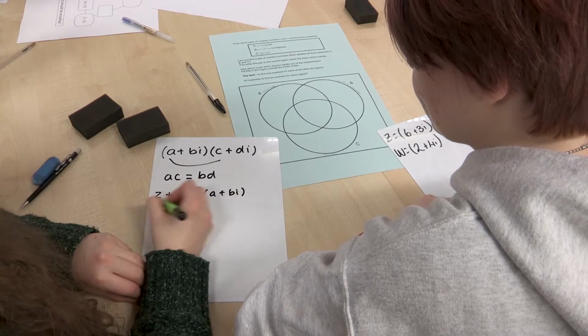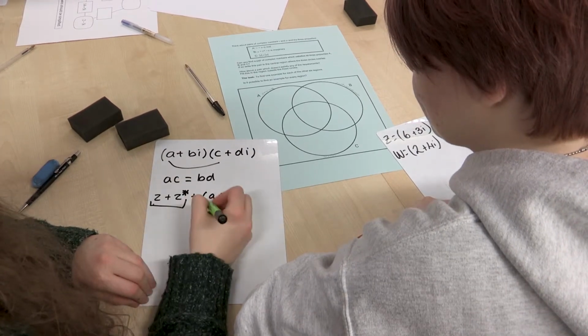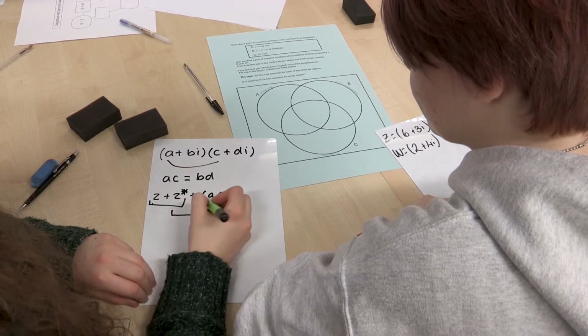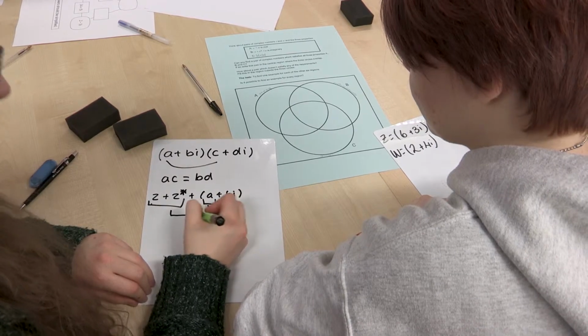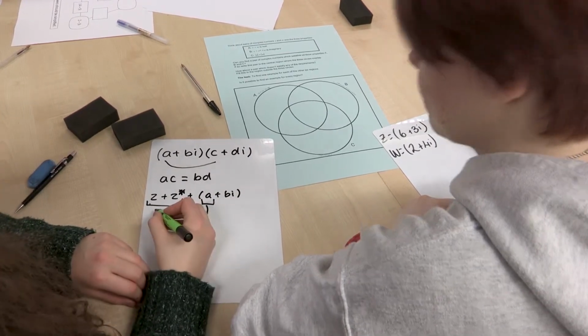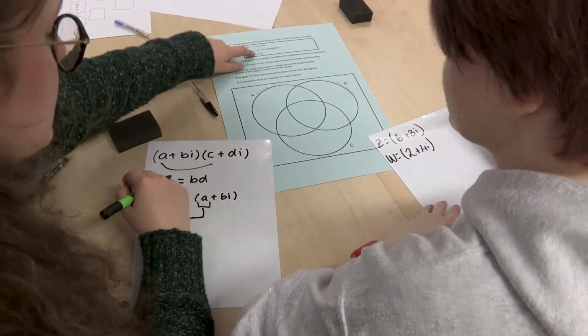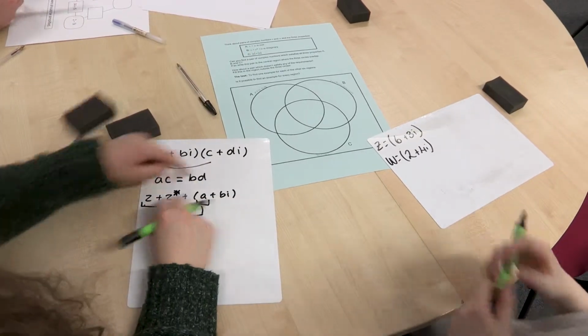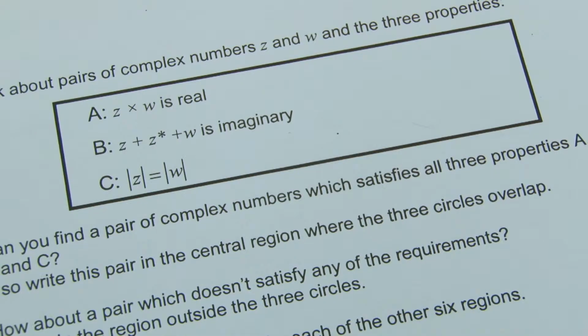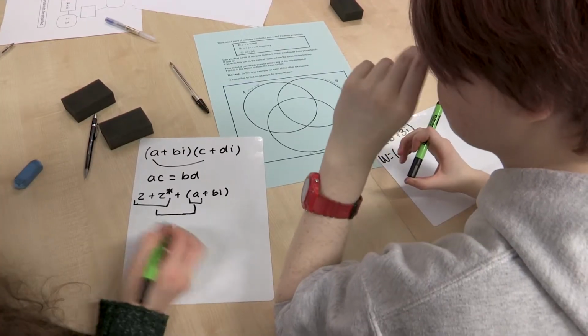We're saying this has to be like the negative of that, or that has to be the negative of that. Because if we want it to be imaginary only, those two have got to be the same as that one. Yeah, it's got to be the imaginary part negative. So one of those has to be negative.